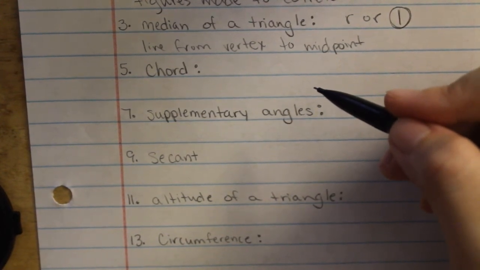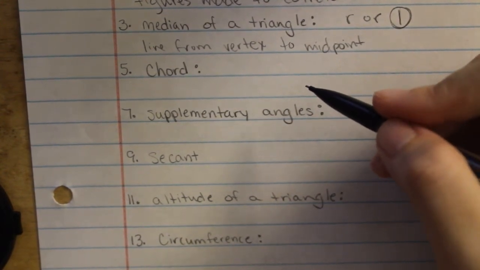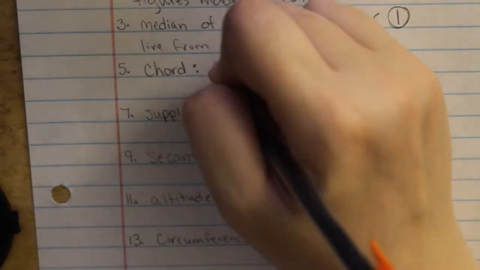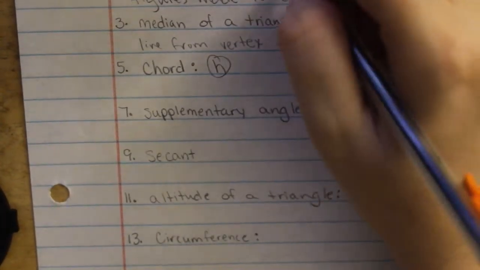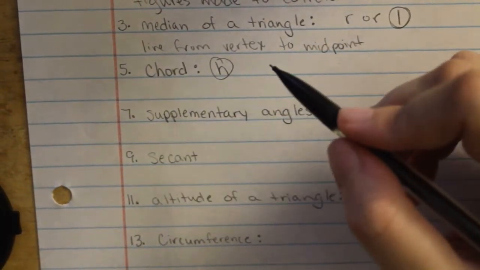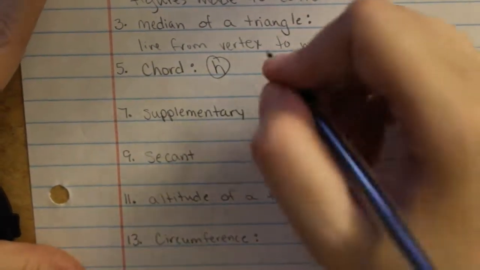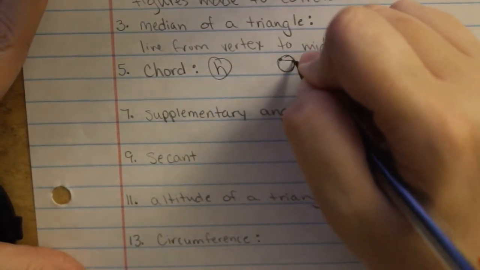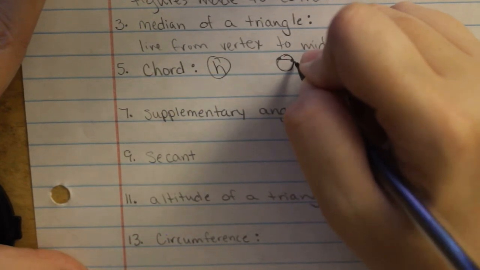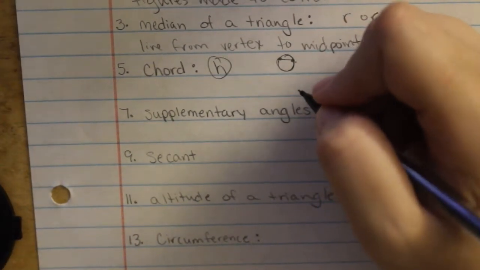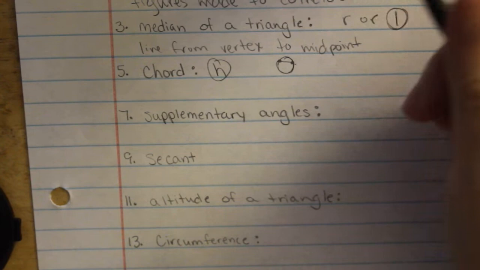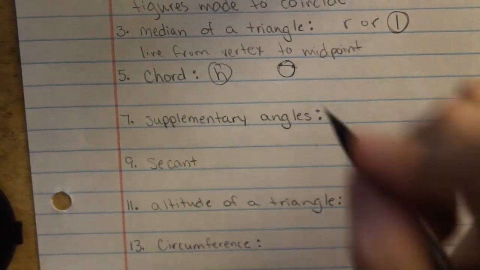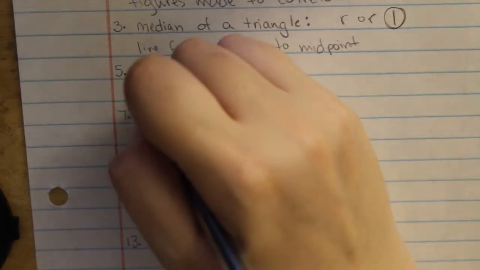Well, I know it's not from the center of the circle. However, what I do know is that it joins 2 points on a circle. So I know that this one is H because it ends at the points. It ends at the edges of the circle. So if we draw out a chord, we've got our circle, and when we draw a chord, we put our points on the circle. So it has to end at the circle, which, by the way, is going to make it a lot easier further on down the line. So it is a line joining 2 points on a circle.